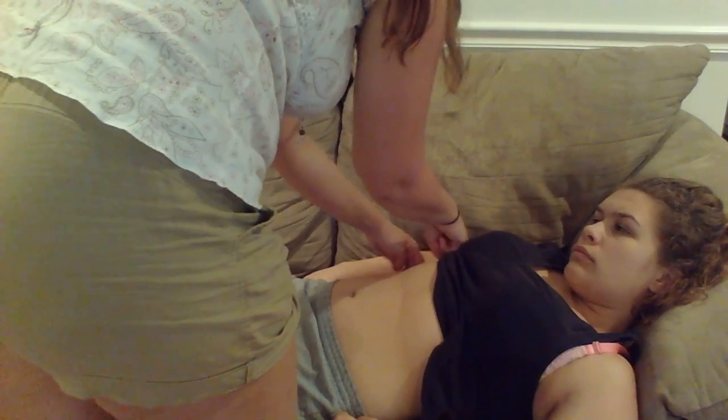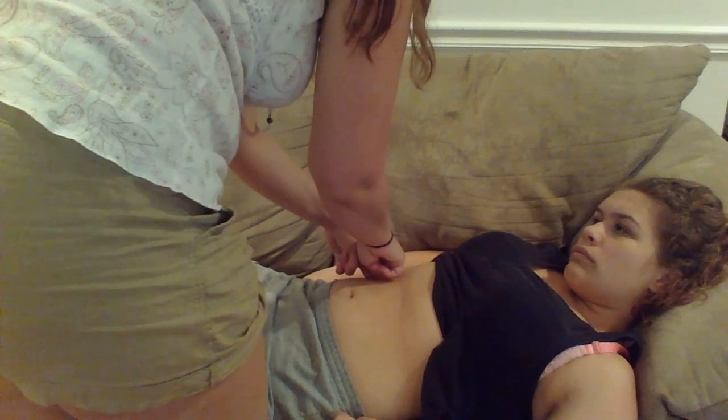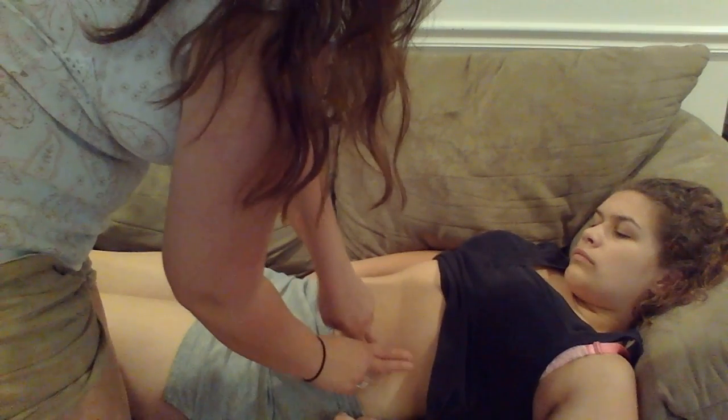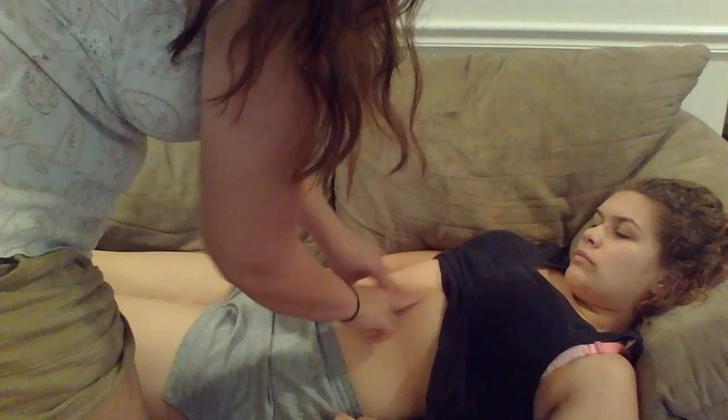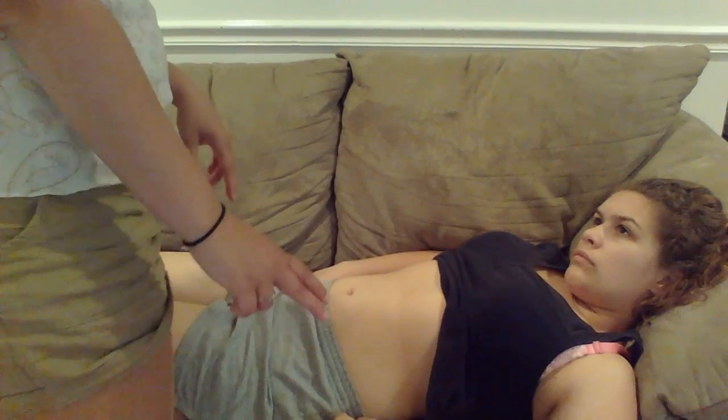Then we're going to palpate the liver. Percuss the liver. And then percuss the spleen. And at this time, noting that the spleen is not enlarged, so that's not palpable. Then we're going to measure the liver.